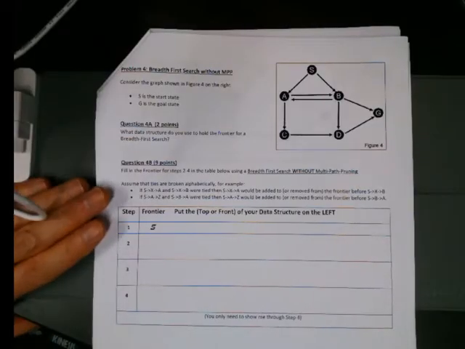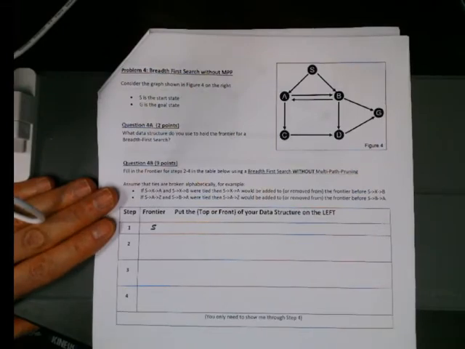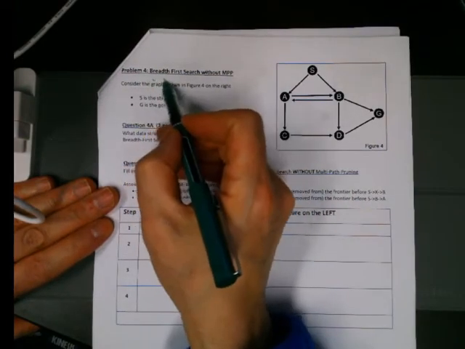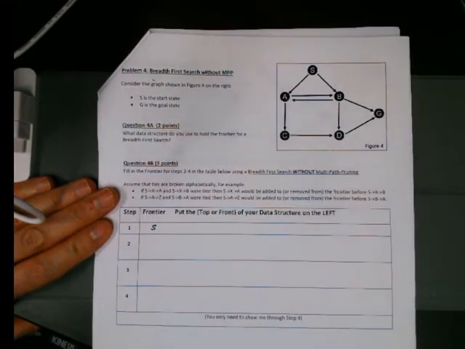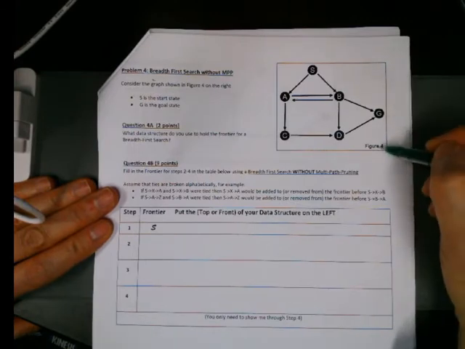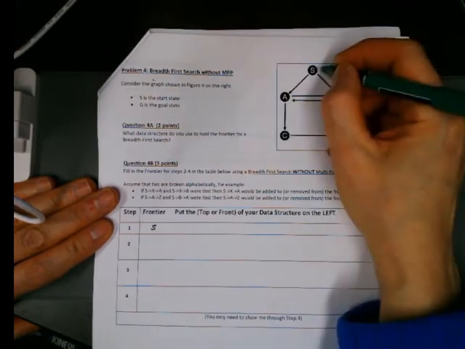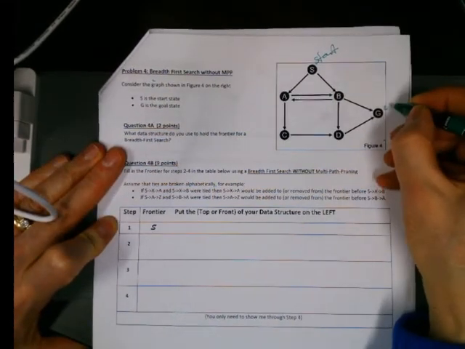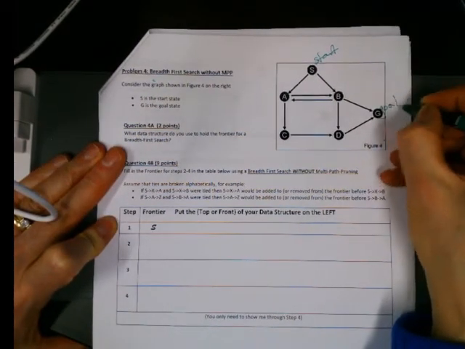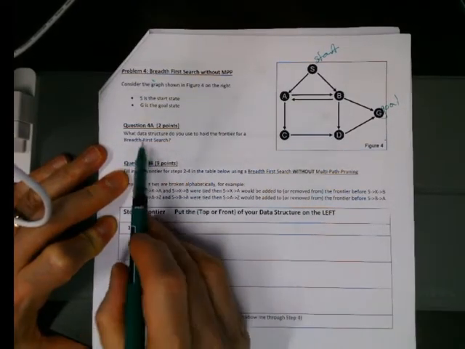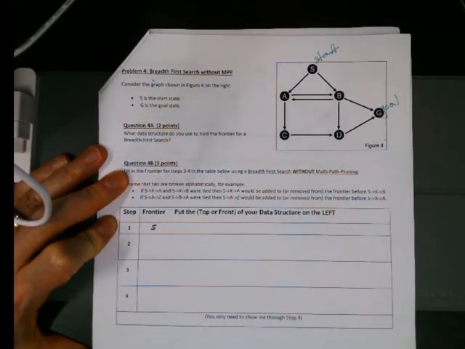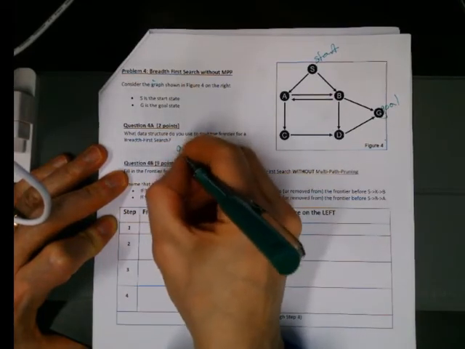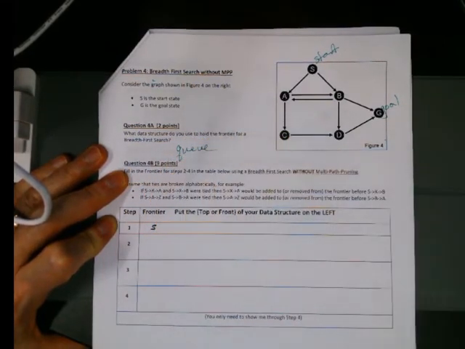Okay, so here's problem 4. It has to do with breadth first search without multipath pruning. It says consider the graph shown over here. S is the start state. G is the goal state. And the question says, what data structure do you use to hold the frontier in for a breadth first search? And that's just a queue.